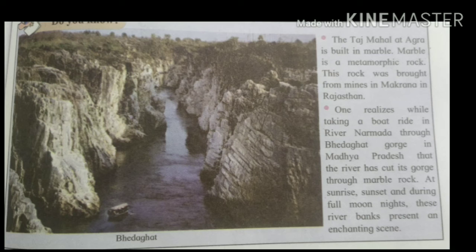As shown in the picture, the river Narmada, through the Bheda Ghat gorge in Madhya Pradesh, has cut its way through marble rock. At sunrise, sunset and during full moon nights, these river banks present an enchanting scene. And one can realize this while taking a boat ride through this river.